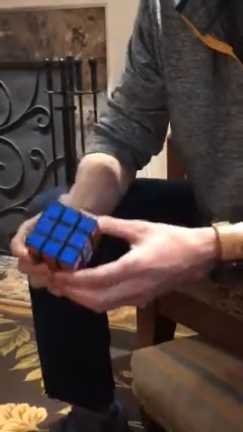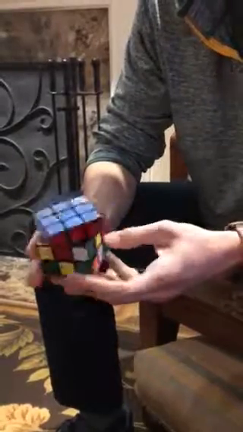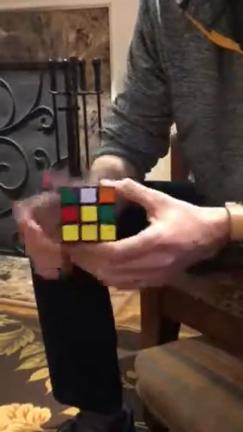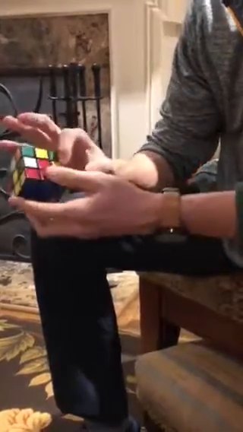Okay, so once you get the corners solved, you've got the first layer of the Rubik's Cube solved. And all of the faces will match. So you essentially have like a T on all four sides. So then you're going to solve the second layer. And there's algorithms for this.